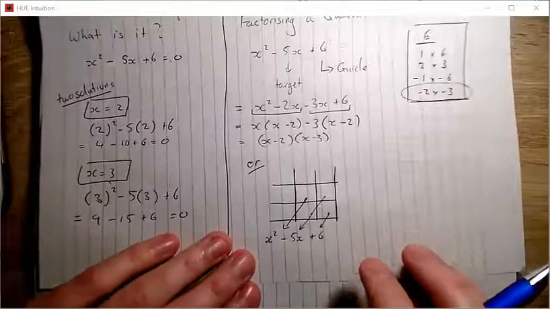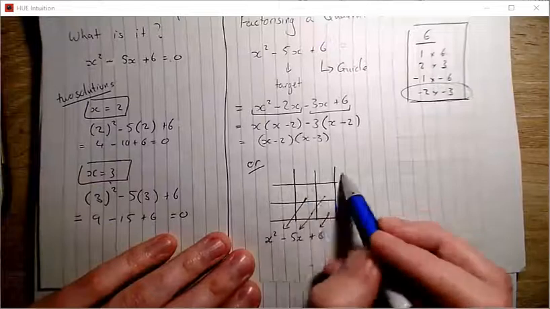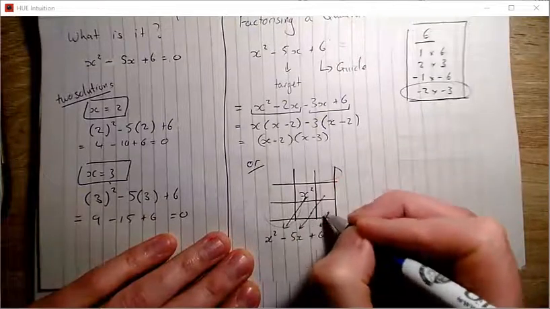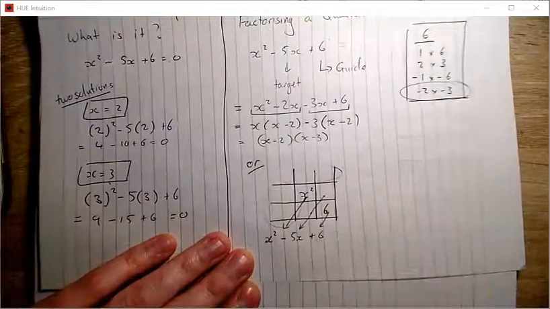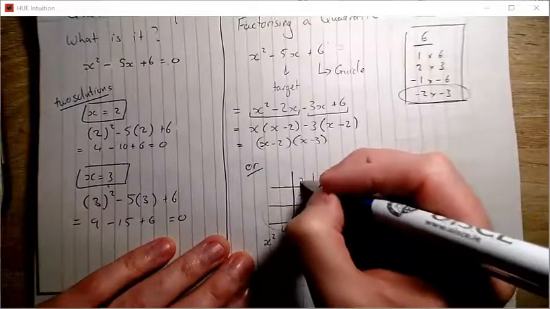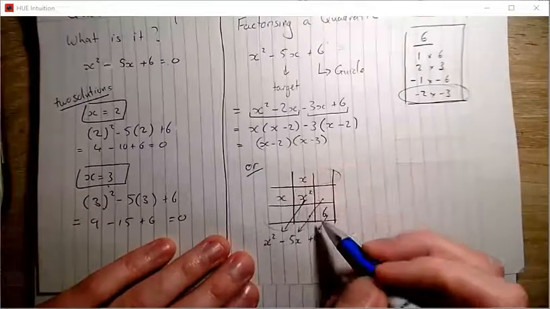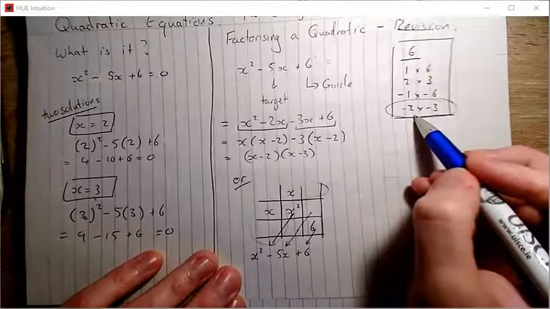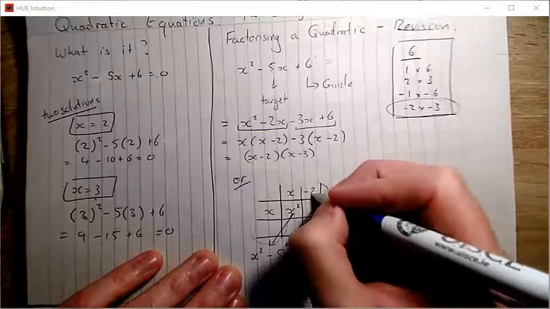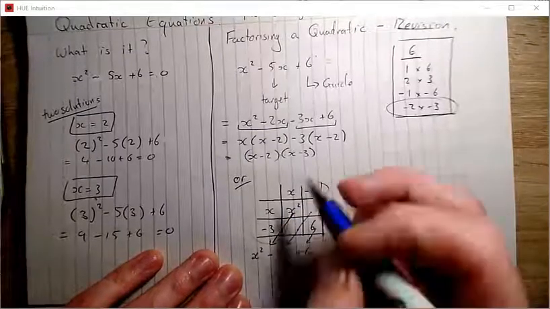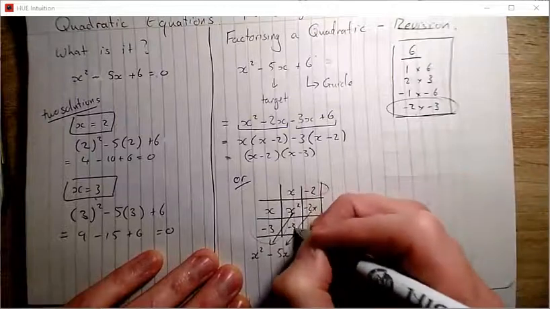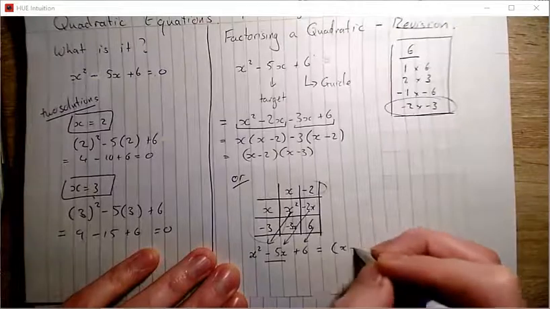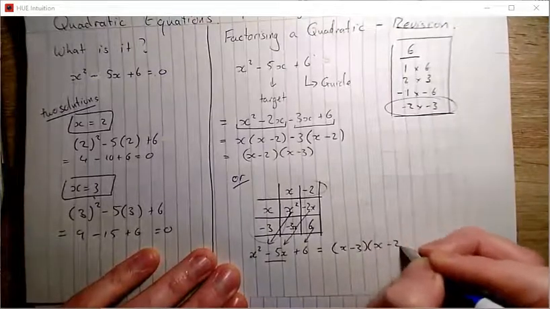Some of you might have used the array method to factorize these, where you'd say, well, I'm multiplying something by something, and I'm getting x squared minus 5x plus 6. The x squared always comes out of that box, and the constant term, the plus 6, always comes out of that box. I need an x and an x to make an x squared. And again, my guide numbers up here tell me -2 and -3 is going to get me -2x and -3x, which adds up to -5x, which is what I want. So you might have factorized that way and said that's x minus 3 times x minus 2.